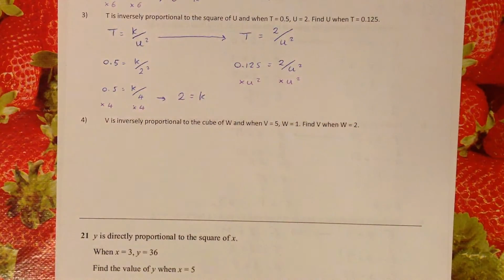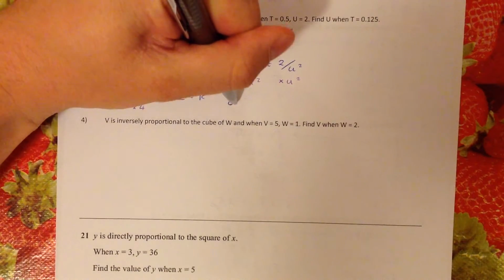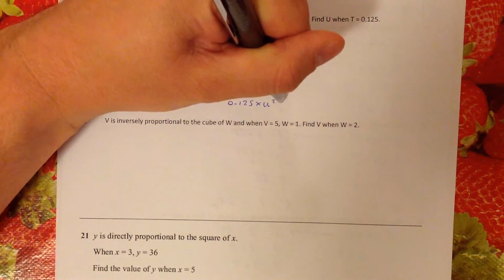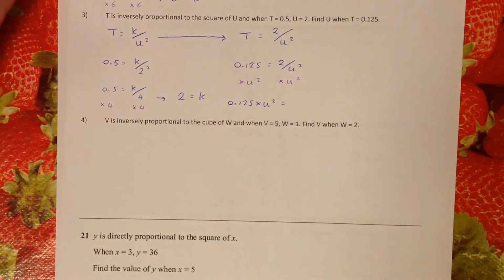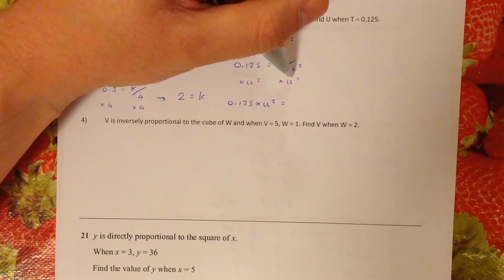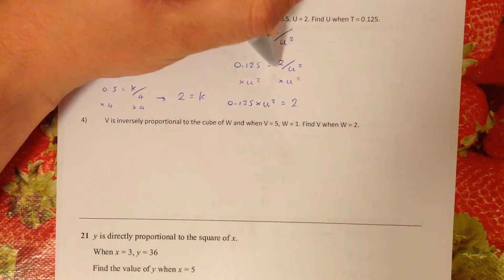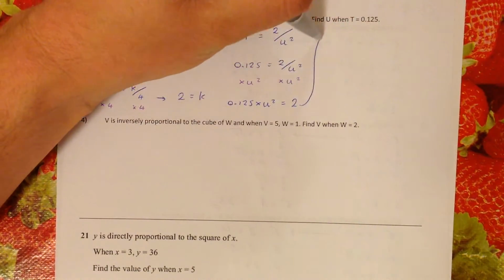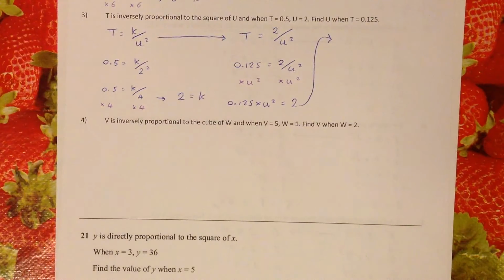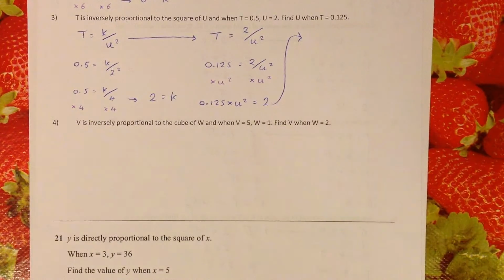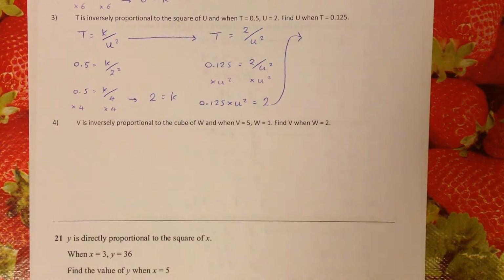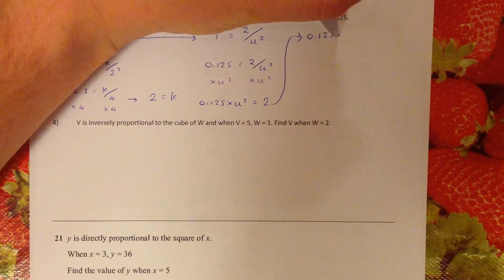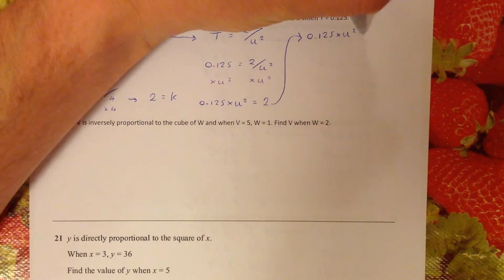So we now end up with 0.125 multiplied by U squared equals, and on the right hand side we're nice and tidy now because the divide by U squared and the times by U squared cancel each other out, so I'm just left with my constant value of 2. Let's move this up here. Apologise if this is looking a little bit messy at this stage. We've now got 0.125 times U squared, so let's write that one out again. 0.125 times U squared is equal to 2.